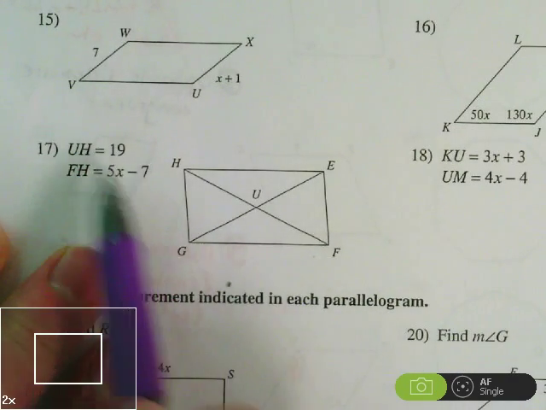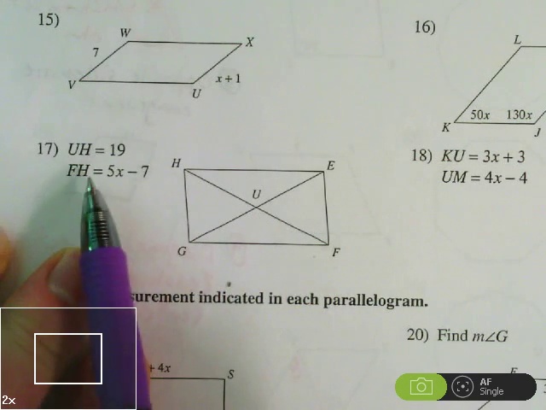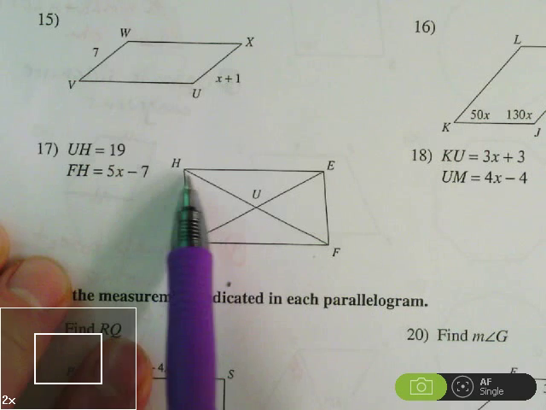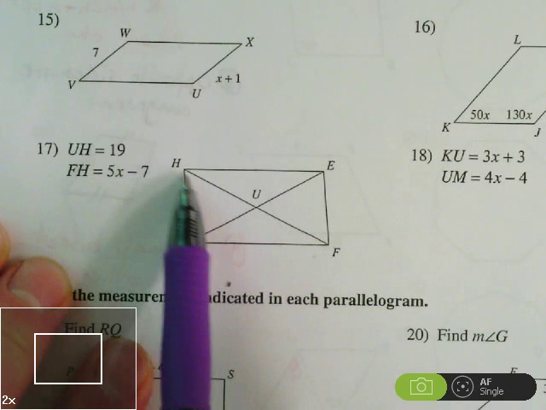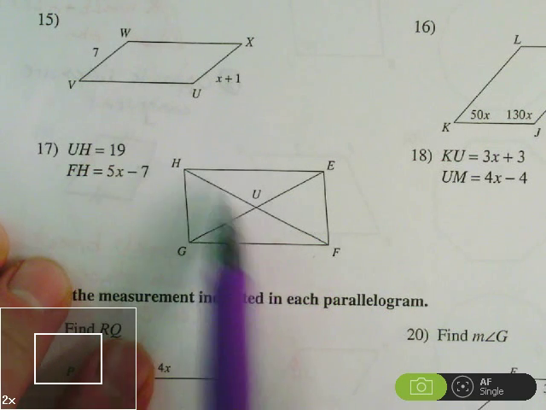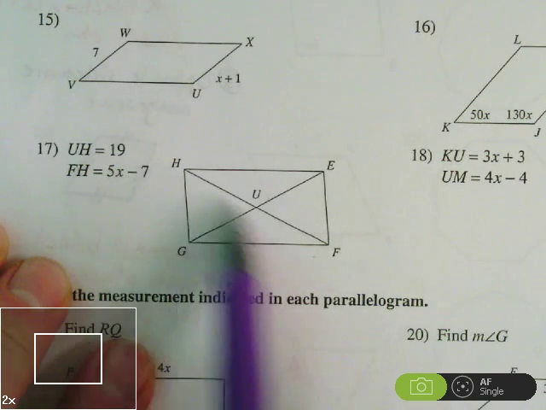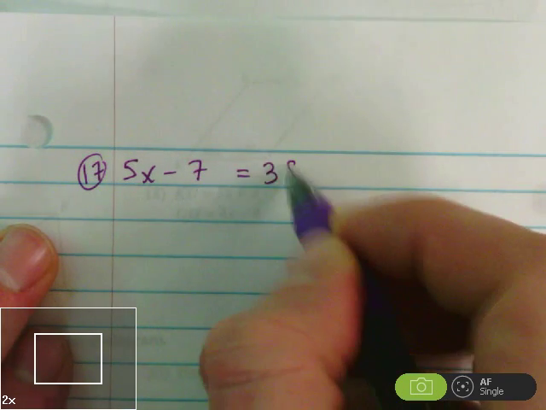Okay. Moving on to number 17. Here we have that UH is equal to 19, and FH, that's the whole diagonal, is equal to 5x minus 7. So if UH is 19, then UF is also 19, and the whole distance all the way across is going to be 38, 19 plus 19, or 19 times 2. So FH, 5x minus 7, is equal to 38. So that's number 17. Number 17, we have 5x minus 7 equals 38.